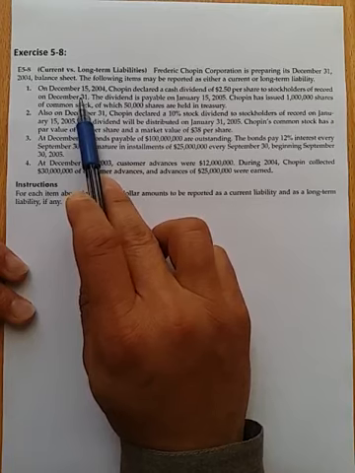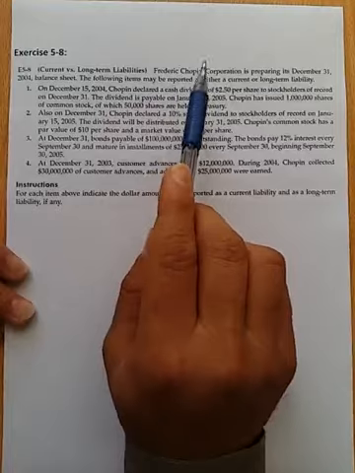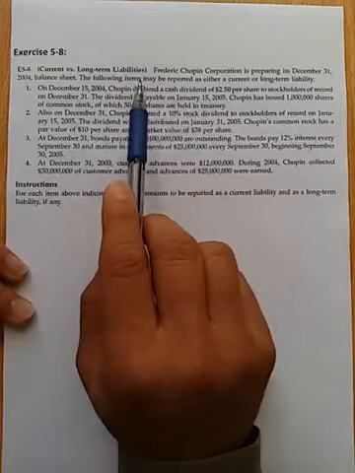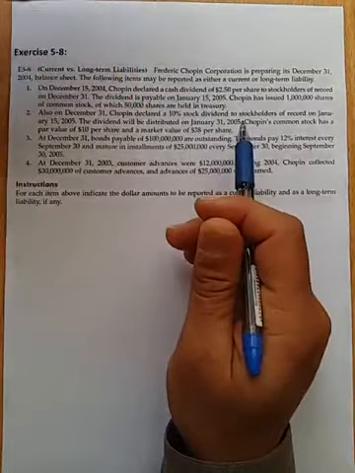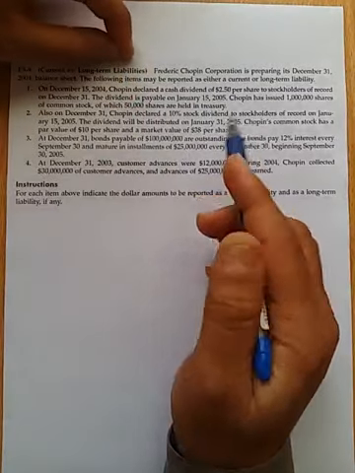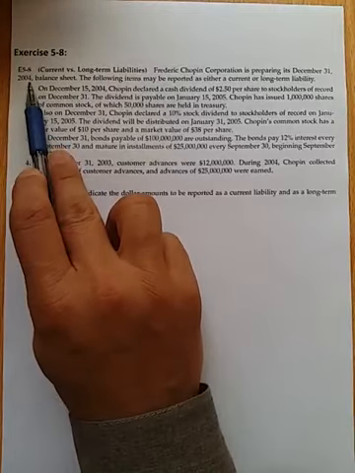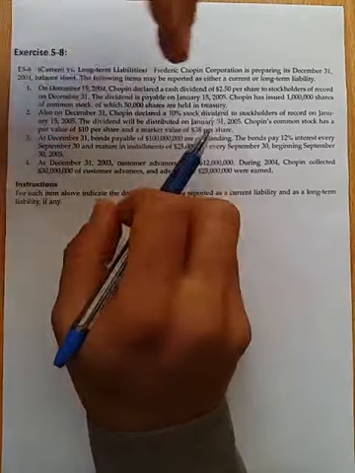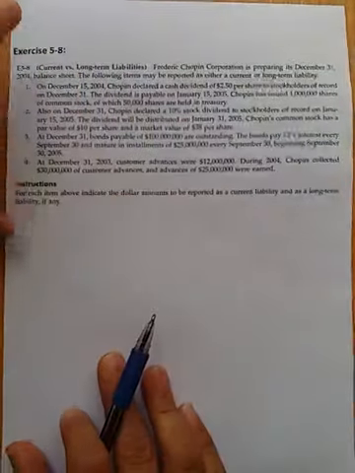Remember these three dates: the announcement date, the record date, and the payment date. The main point is the record date. If the record date is inside 2004, then it will be recorded in 2004. If the record date is in 2005, then it will be recorded in 2005. So let's solve the numerical.